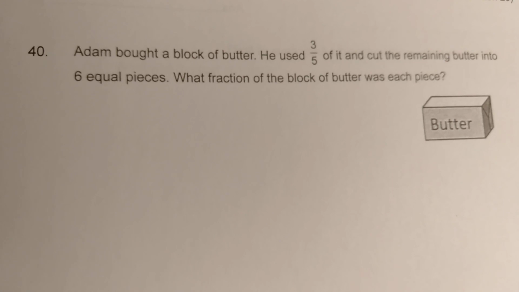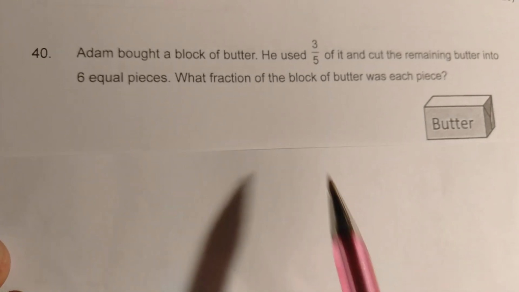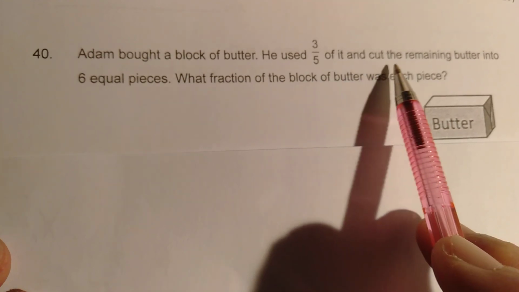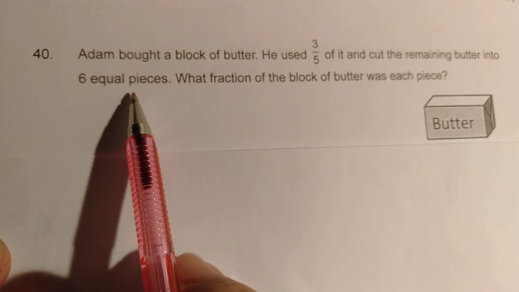I hope you have done it. Now let's learn how to do this. Adam bought a block of butter. He used 3/5 of it and cut the remaining butter into 6 equal pieces.